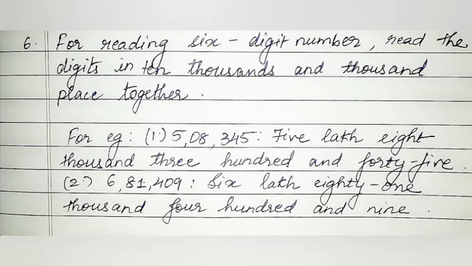5,8,345. They have shown here how to write it in numerals and you have to convert it in words. Second, 6,81,409. Again, this is just about thousands and not 10,000s.